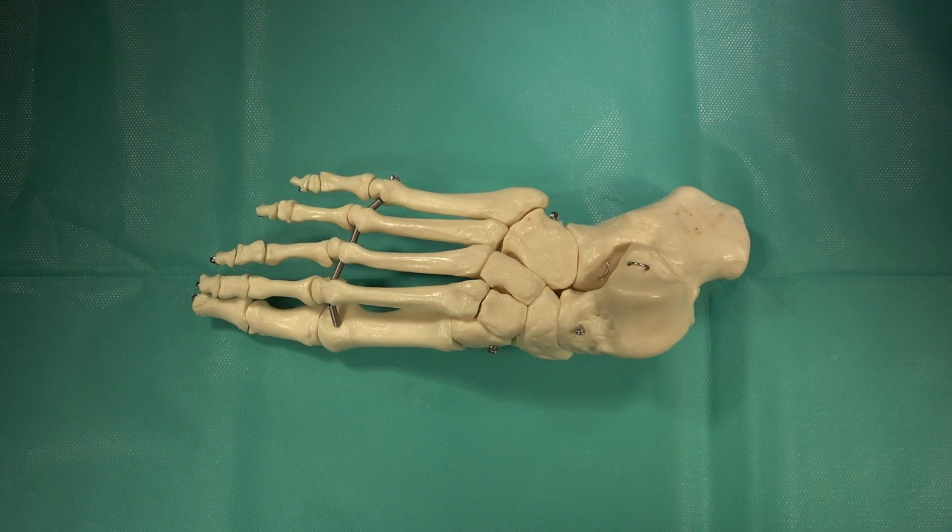The metatarsal bones. The metatarsus is the midfoot region and contains 5 metatarsal bones. Each metatarsal corresponds to a digit or toe and is numbered from the first, proximal to the big toe, to the 5th, proximal to the little toe.